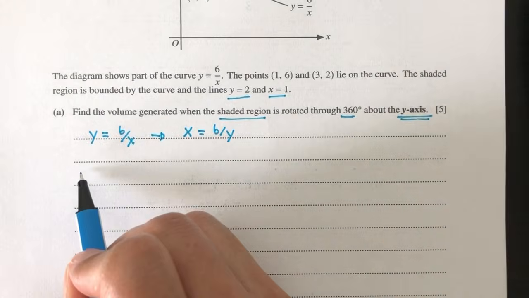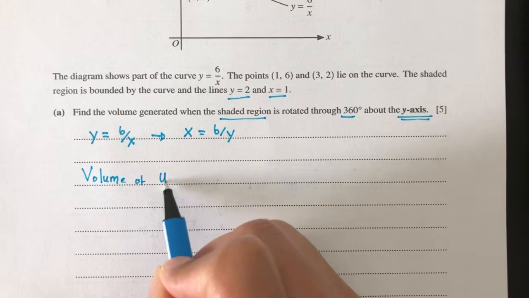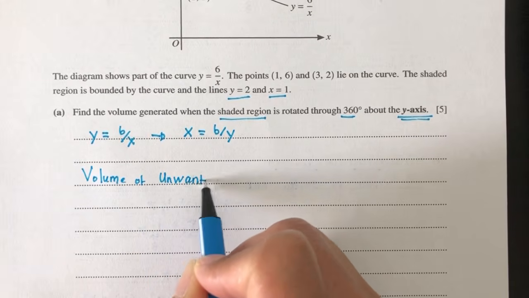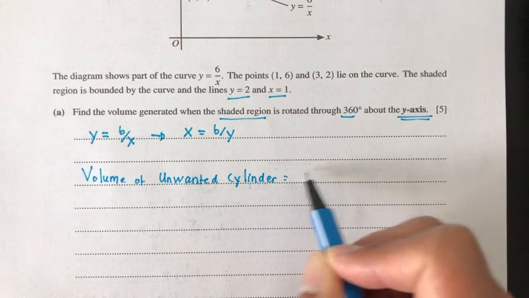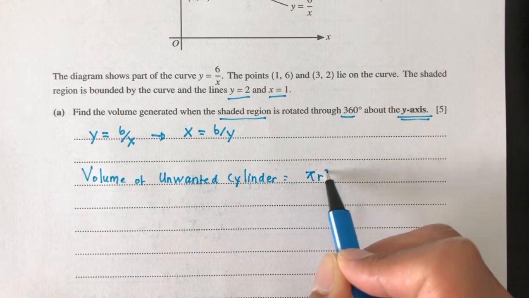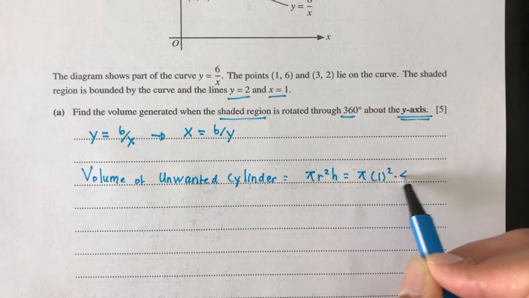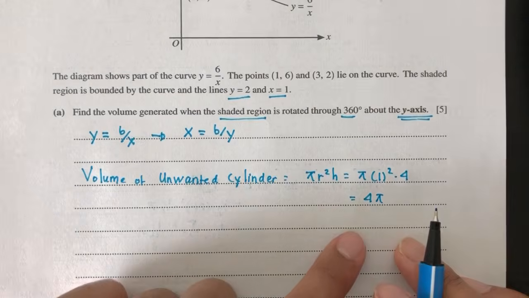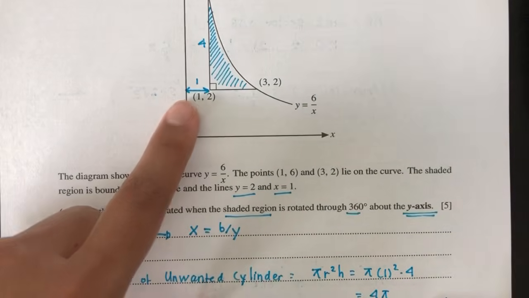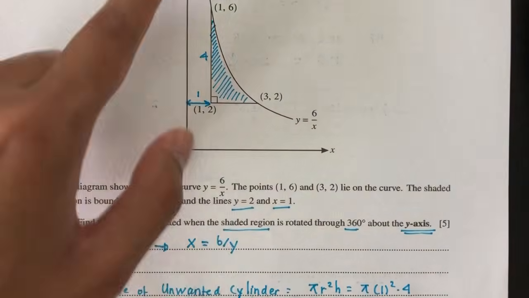So let's find the volume of the cylinder. It is the unwanted cylinder, so we have to find its volume to subtract. As you know, the formula is pi r squared h. So pi r squared is 1 squared, h is 4, which is 4 pi units cubed for the volume of the cylinder. Now, what will be the volume for this curve when it is rotated?